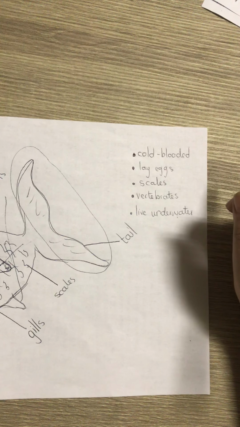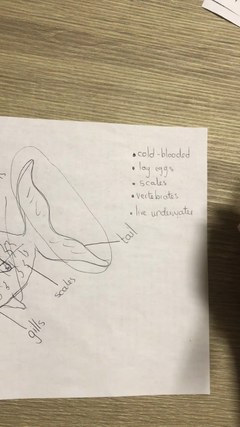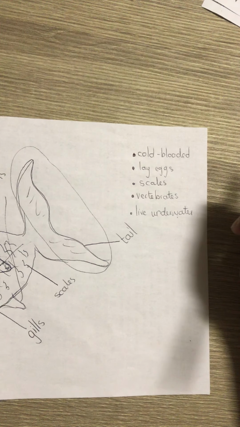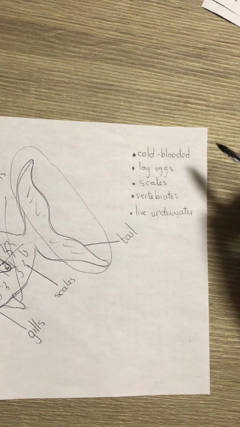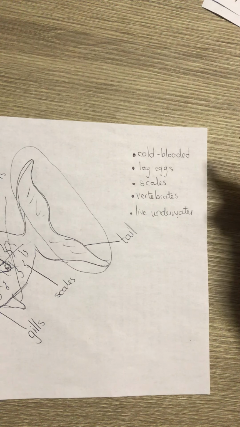Are dolphins and whales fish? No, they are mammals. Please remember that. Dolphins and whales are mammals because they go up to the surface of the water to breathe air, whereas these fish stay under the water because they breathe the oxygen in the water.